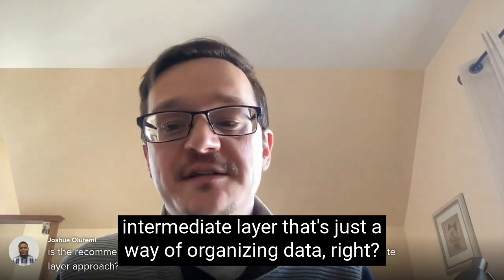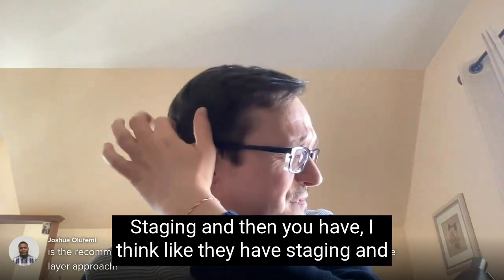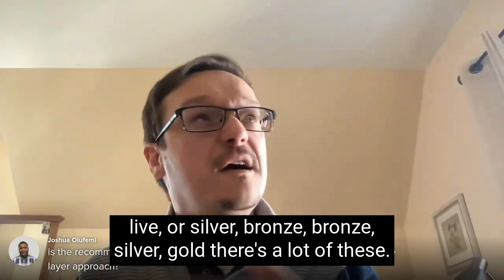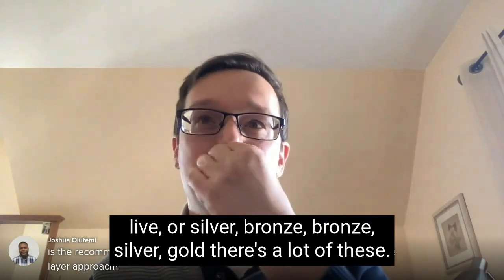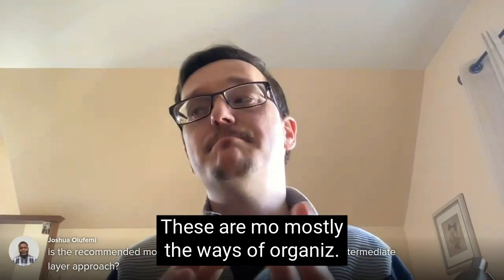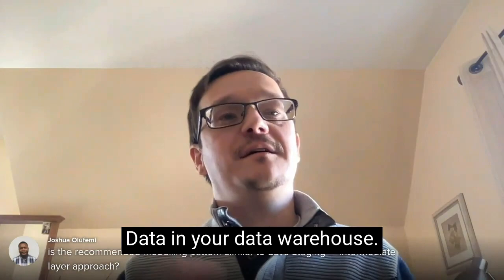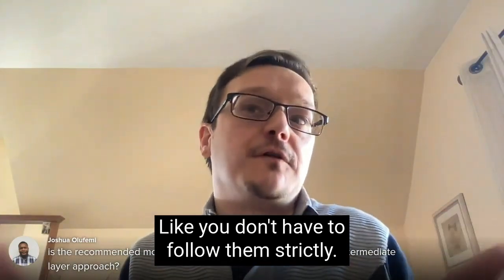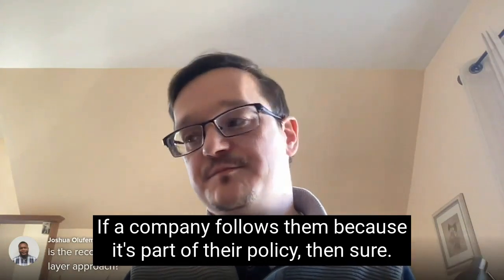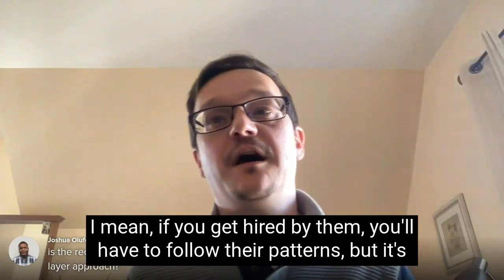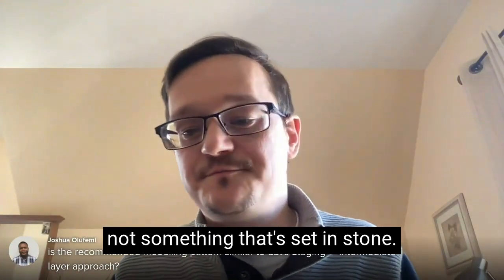That's just a way of organizing data, right? Staging, and then, I think, they have staging and live, or bronze, silver, gold. There's a lot of these. These are mostly ways of organizing data in your data warehouse. You don't have to follow them strictly. If a company follows them because it's part of their policy, then sure. If you get hired by them, you'll have to follow their patterns, but it's not something that's set in stone.